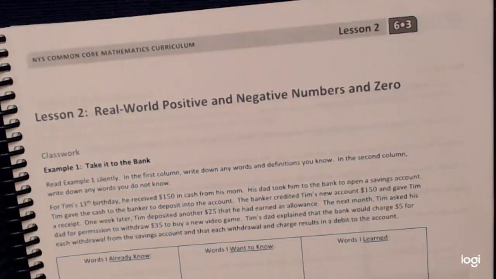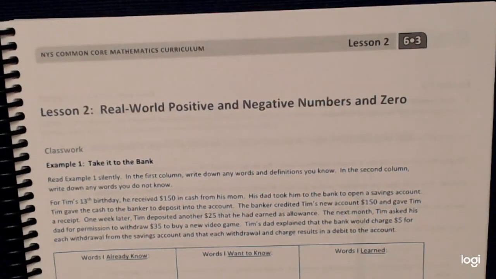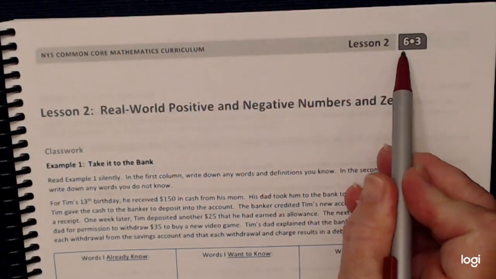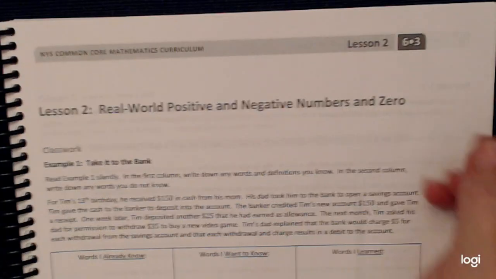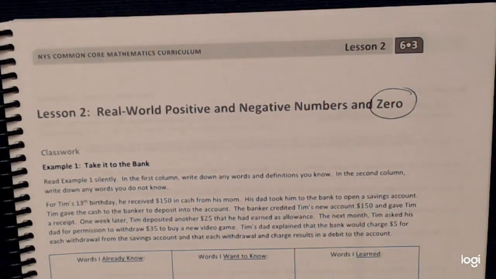All right, so we're going to move on. We're going to take our math books, our blue math books, and our pencil, and we are going to open up to page S4. We are in lesson 2. We are still in 6.3. The lesson is called Real World Positive and Negative Numbers and that great number 0.